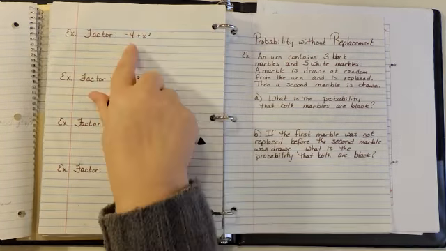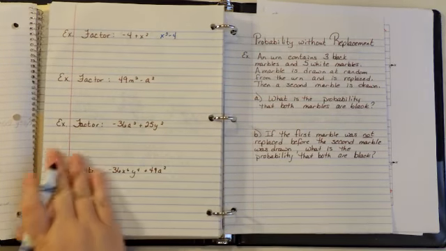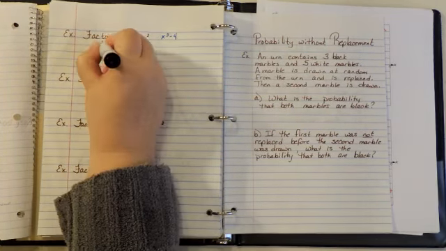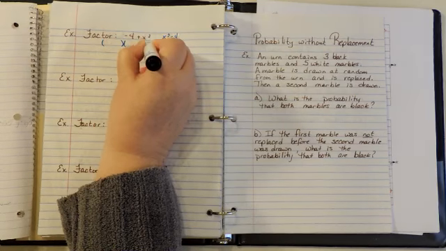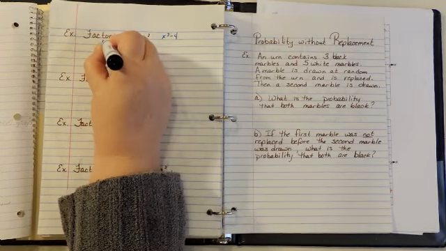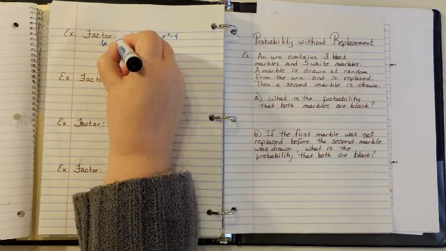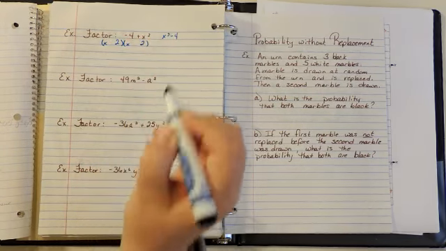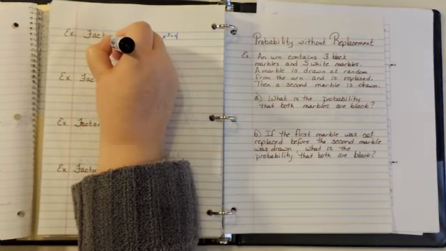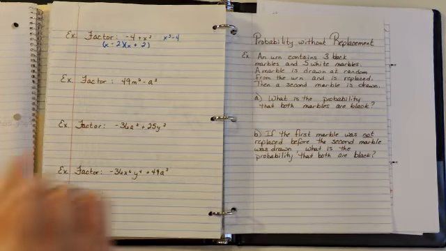Okay, let's try it with this. We have negative 4 plus x squared. If we rewrite this, we have x squared minus 4. Now we have the difference of two squares, so there will be two binomials. The square root of x squared is x. The square root of 4 is 2. One will be negative and one will be positive. And that would be the answer.